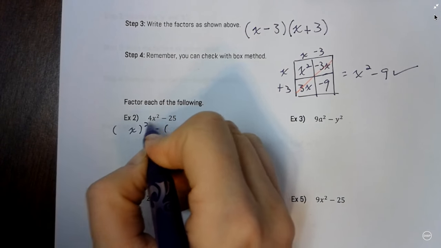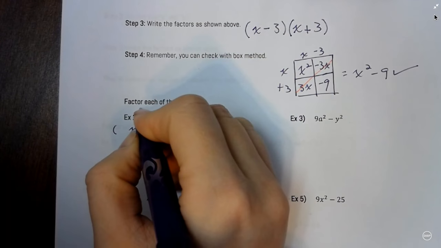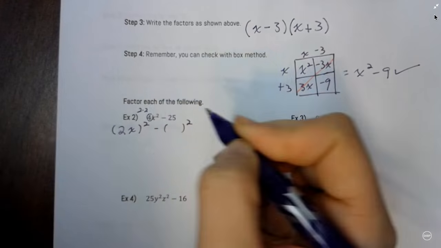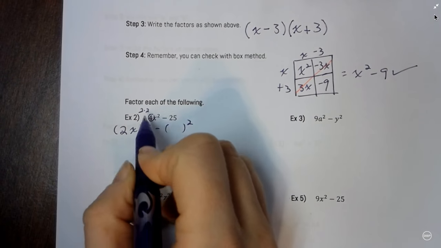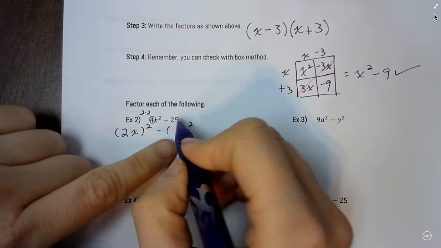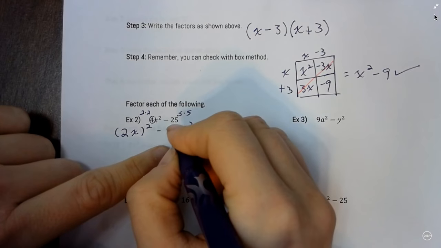X squared is x squared. And then 4, well, 2 times 2 is 4, so if I put 2 squared, that's going to give me the 4. So 2x squared is the same as 4x squared. And for the 25, I know 5 times 5 is 25, so that must be 5 squared.